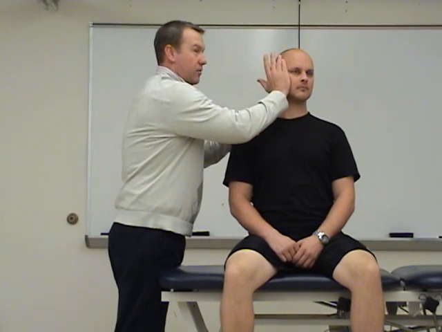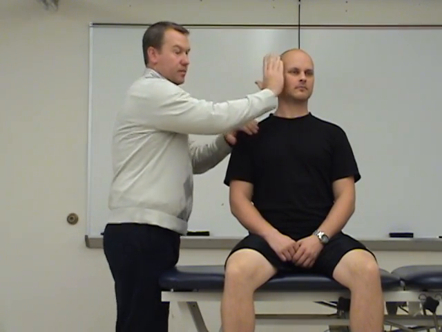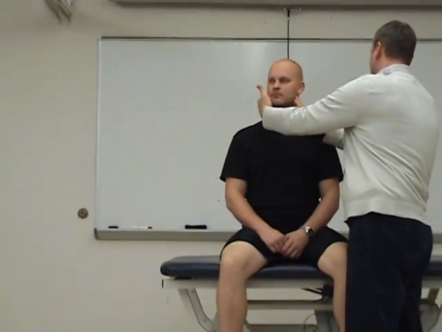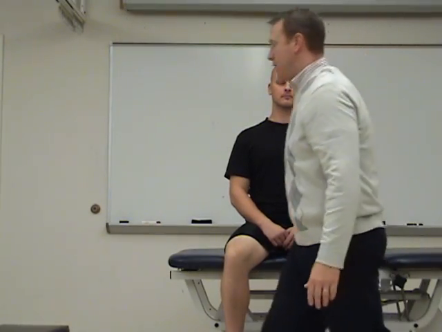And same thing for rotation, is rotate Mark's face to the side a little bit. And again, don't let me move you. And same thing to the opposite side. So rotate to your right a little bit. Stabilize and don't let me move you. So that would be a quick screen of the cervical, upper cervical musculature.